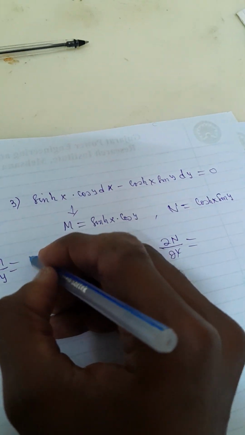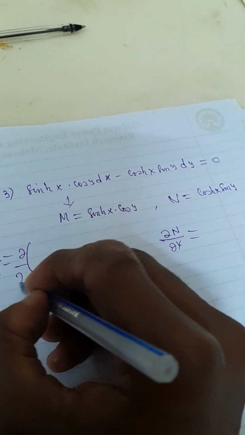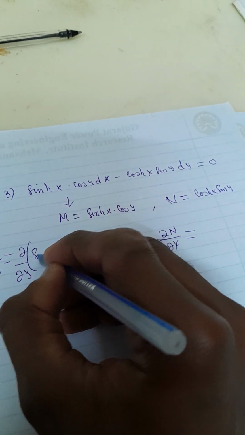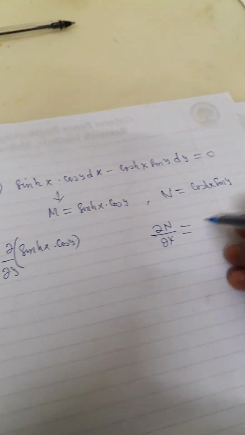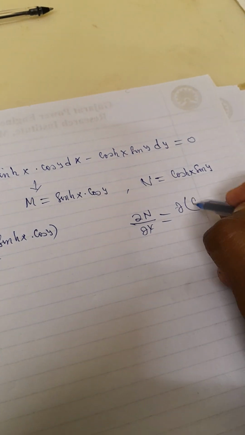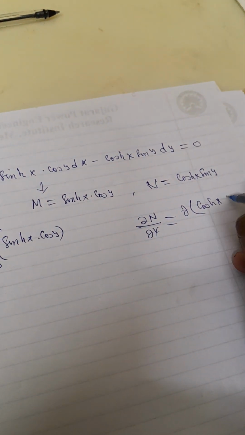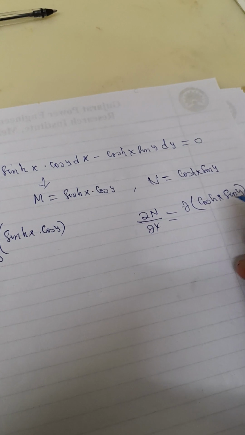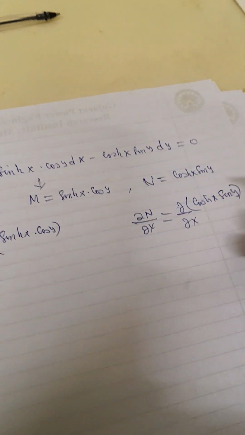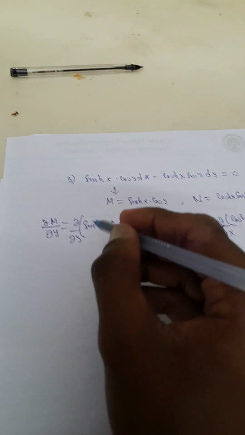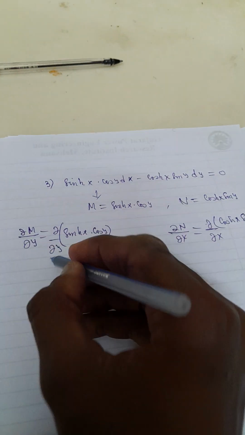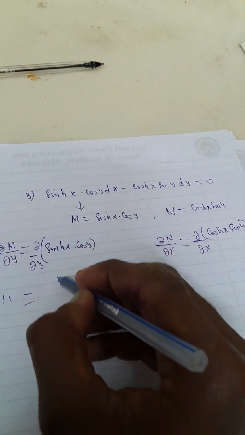If I apply ∂/∂y to sinh(x) times cos(y), and ∂/∂x to cosh(x) and sin(y). That's the point. Now apply the derivative.